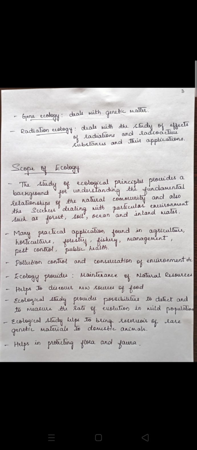As we finished the definition of ecology and subdivisions or many branches of ecology, now we'll see the scope of ecology. Ecology has scope in different areas. Some of them have been listed here.